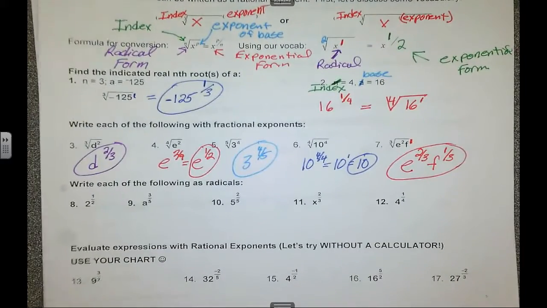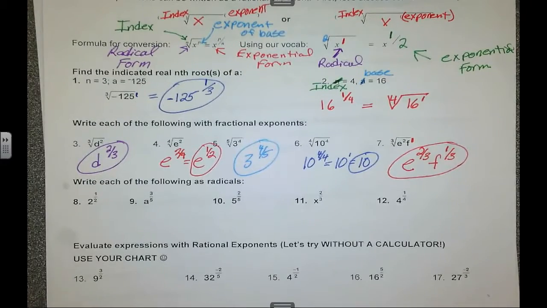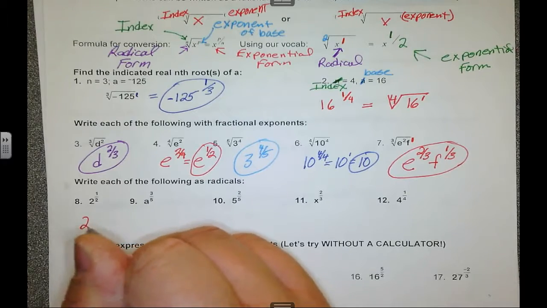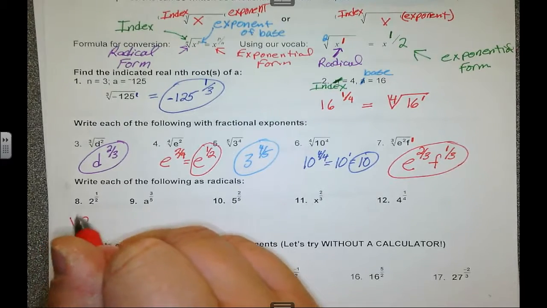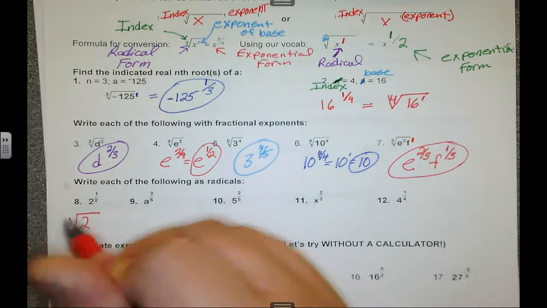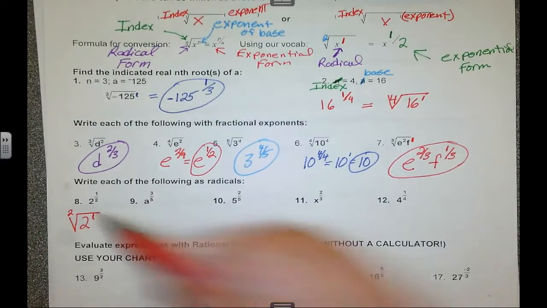Okay, let's go the other way. Okay, base 2. Index is 2. I do not have to put a number there. And the exponent is 1. I do not have to put a number there. If you want to, by all means, go ahead.